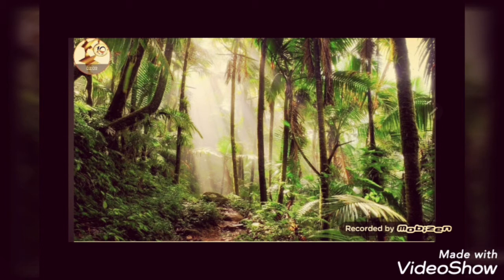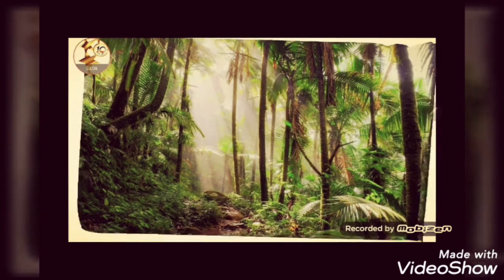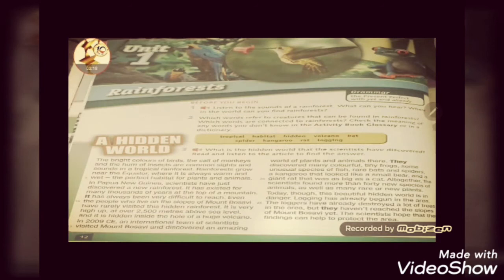So today we will talk about this lovely and beautiful hidden word, which is endangered. And what do we mean by the word endangered? Endangered means مهدد بالانقراض أو على وشك الانقراض. When we talk about this tropical rainforest, you need to know that these beautiful forests are in danger.